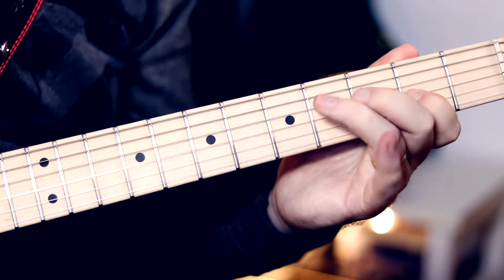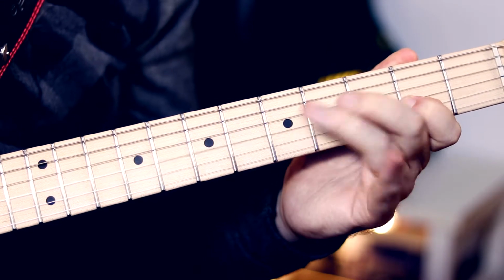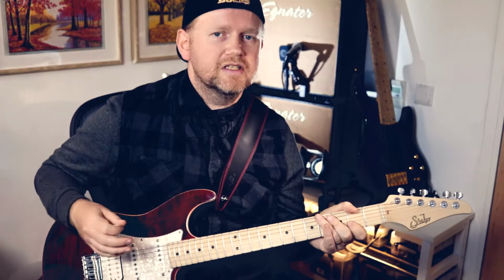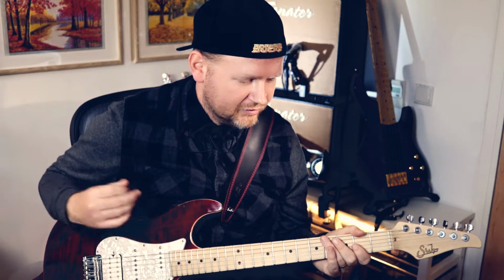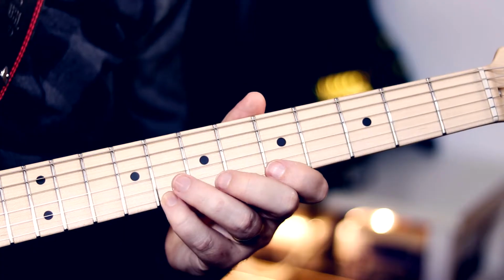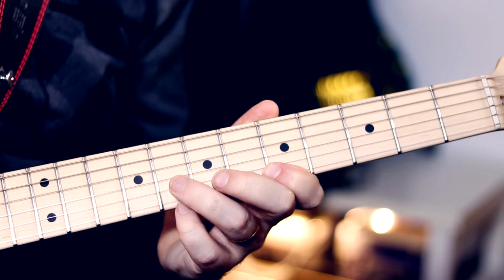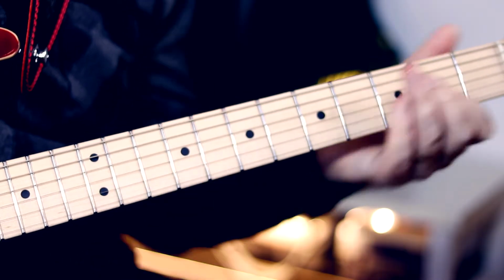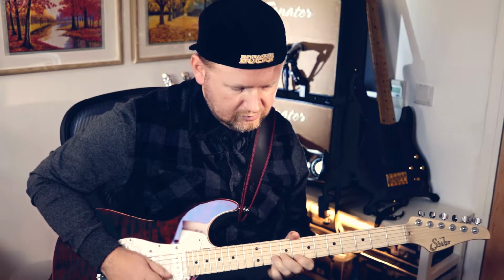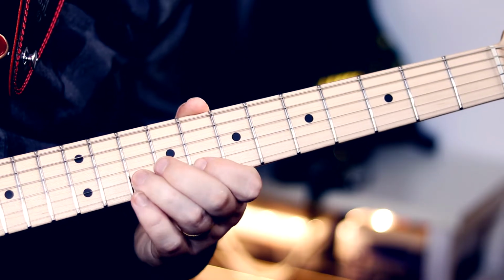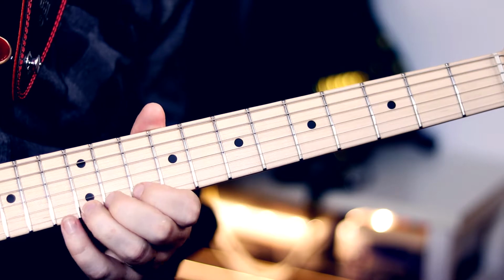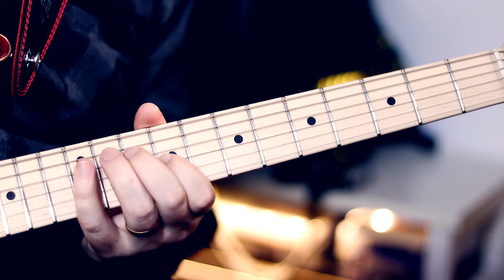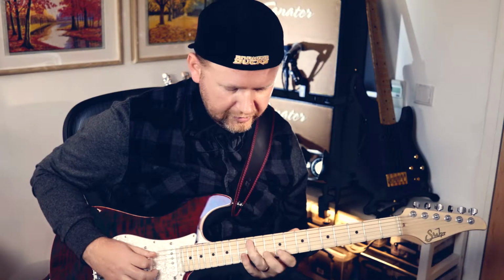Or even. So all these little licks that you learn and you try and throw in because they sound cool, find alternate fingerings playing the same notes. Because these are your box shapes, so that's the little house one. That's one of the weird ones.